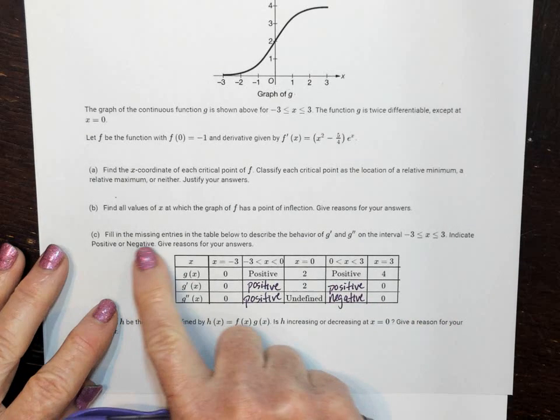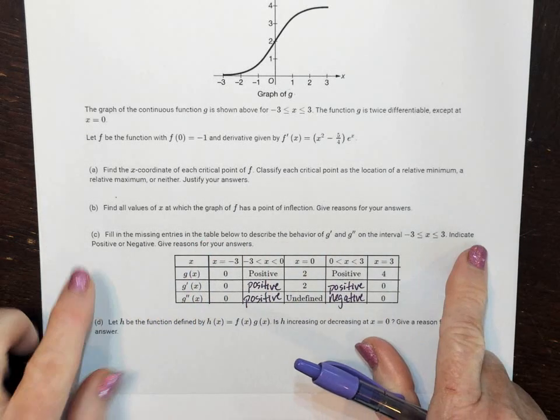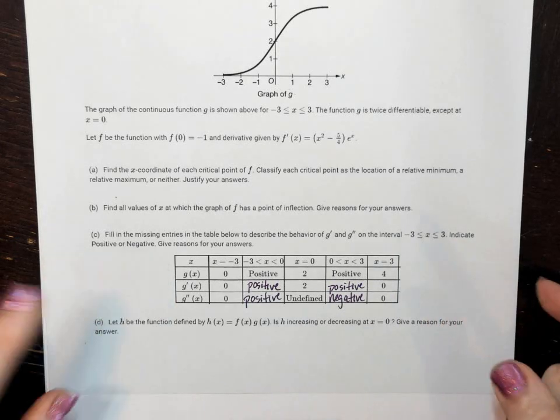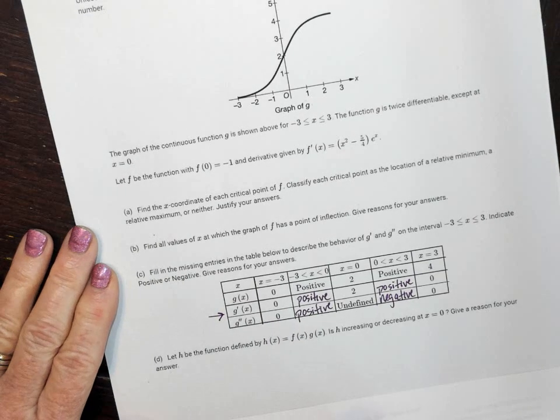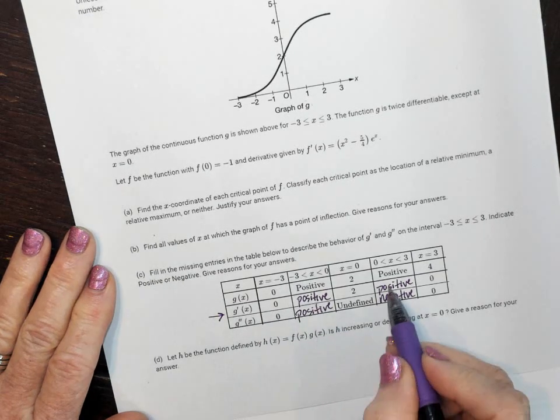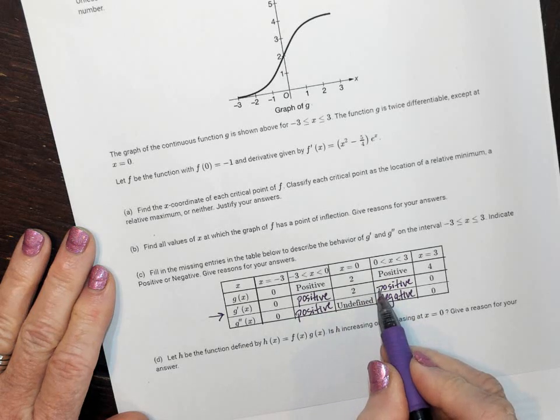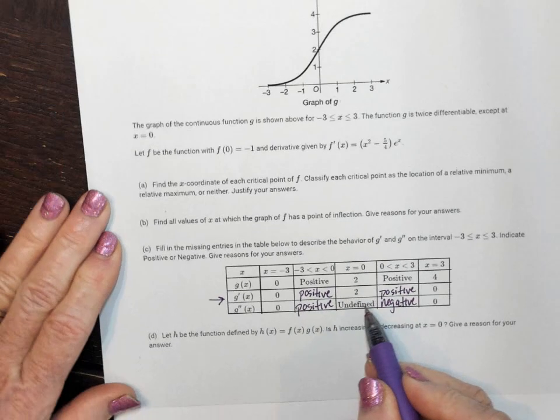Okay? All right, so fill in the missing entries. Got that. Indicate positive or negative. Done. Now, give reasons for your answers. So for this right here, G prime is positive on both intervals because G is increasing.